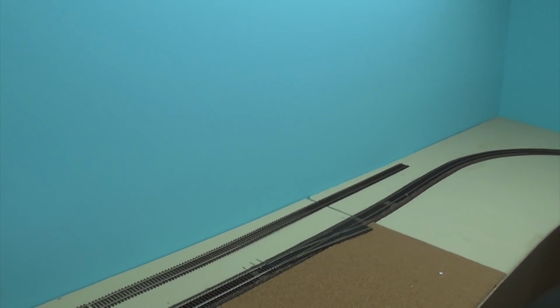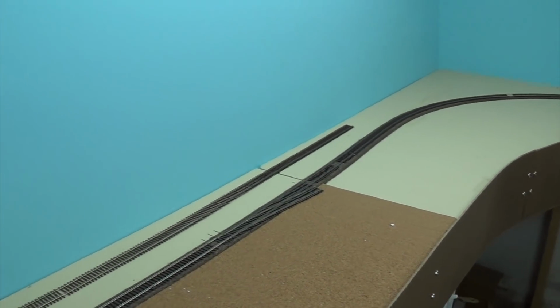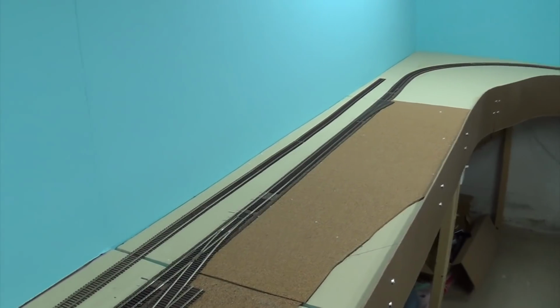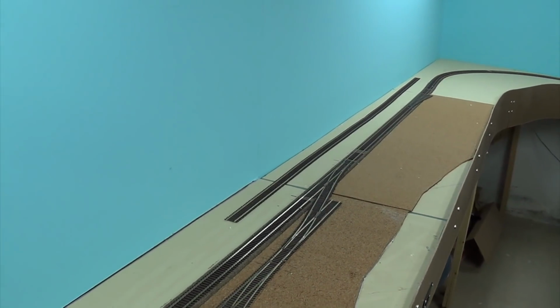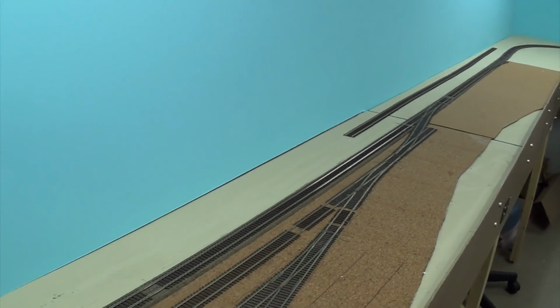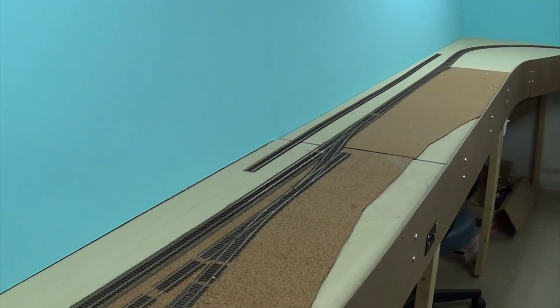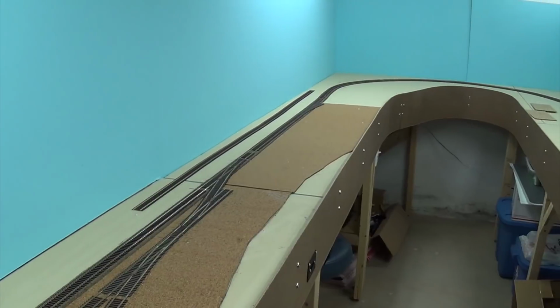So that's what I'm going to do, and I'm not necessarily going to worry about hiding all of it. I may just put up some view blocks or vegetation, a tree line, whatever, just to see how this works.